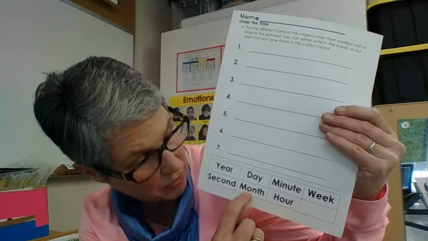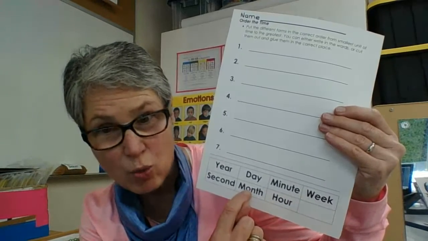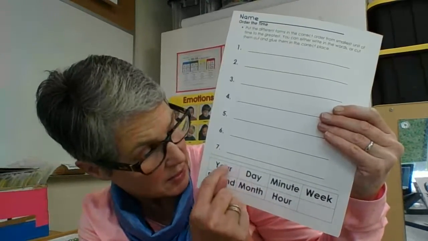About 4 weeks makes a month. And then 12 months makes a year. So those are your words down the bottom. You have second, month, hour, year, day, minute, week.